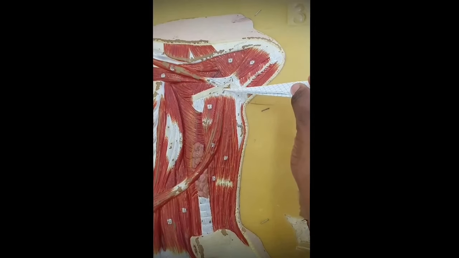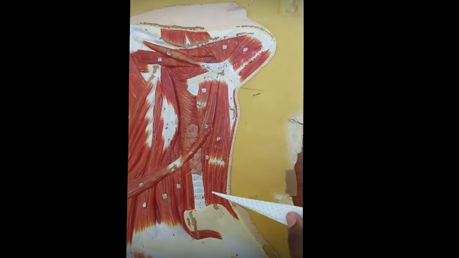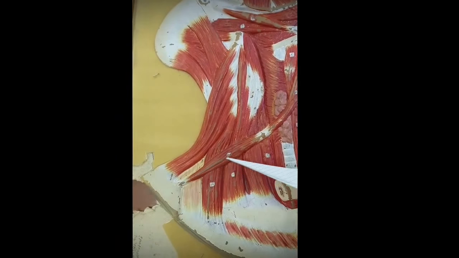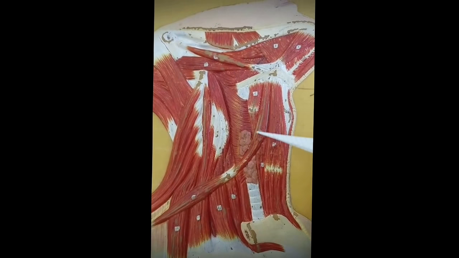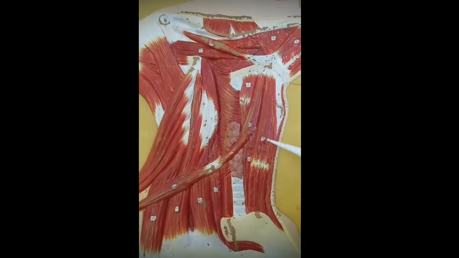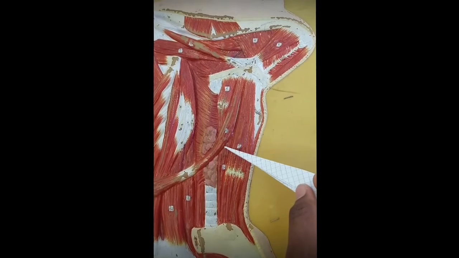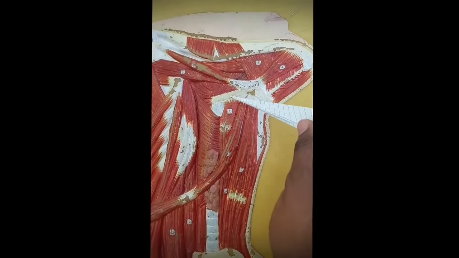So in general, for the infrahyoid muscles, we have Omohyoidus, which has inferior belly, superior belly. We have the Sternohyoid, we have the Sternothyroid, and we have the Thyrohyoid.